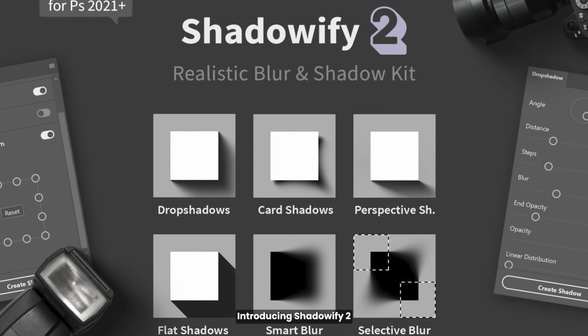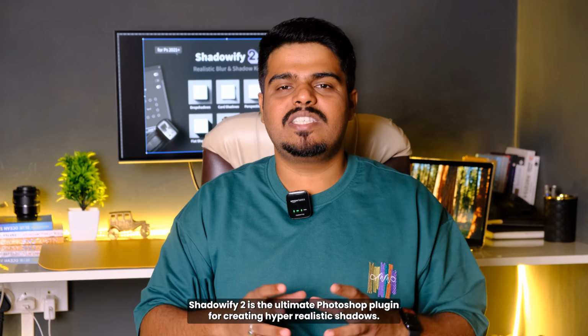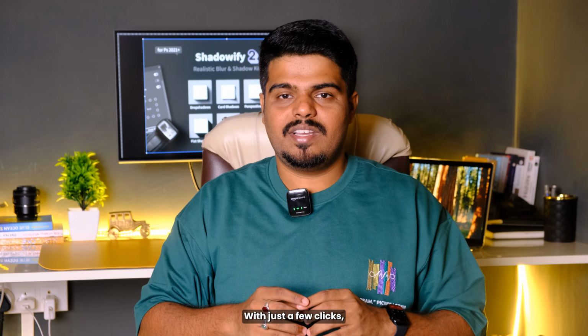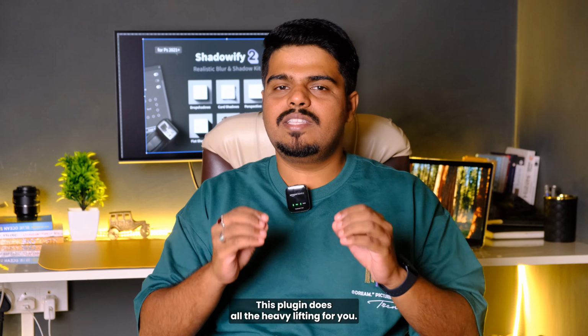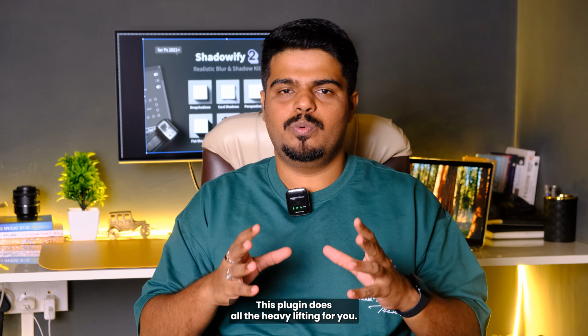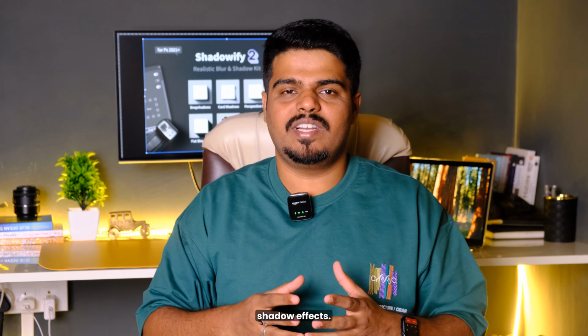Introducing Shadowify 2. Shadowify 2 is the ultimate Photoshop plugin for creating hyper-realistic shadows with just a few clicks. Whether you are working on product designs, photo manipulations or digital art, this plugin does all the heavy lifting for you. It's quick, intuitive, and most importantly, gives you realistic shadow effects.